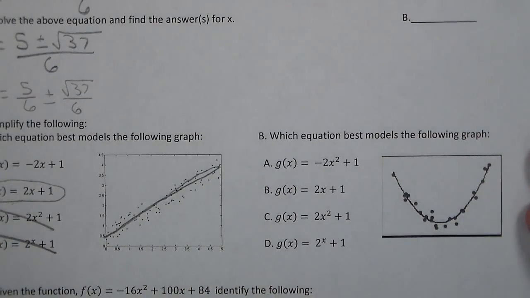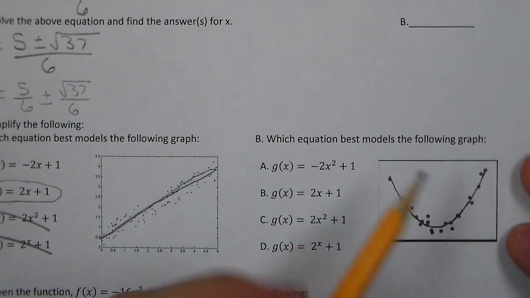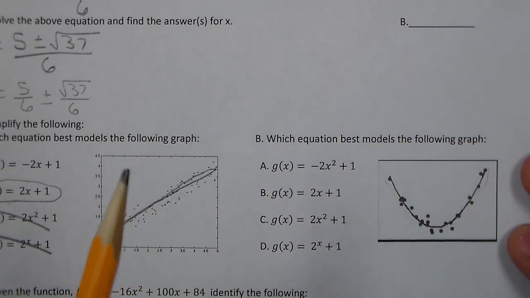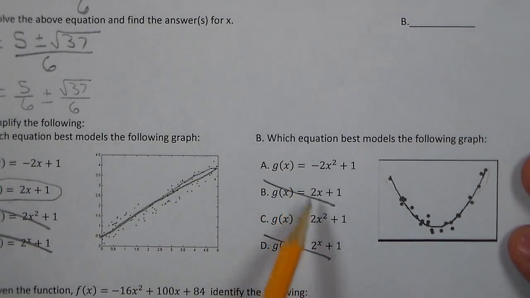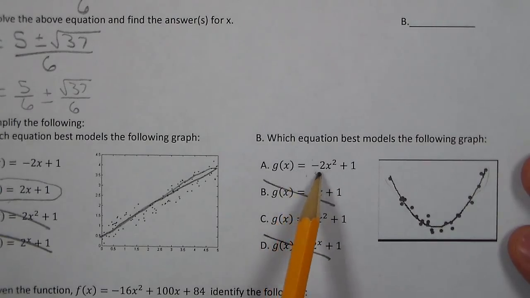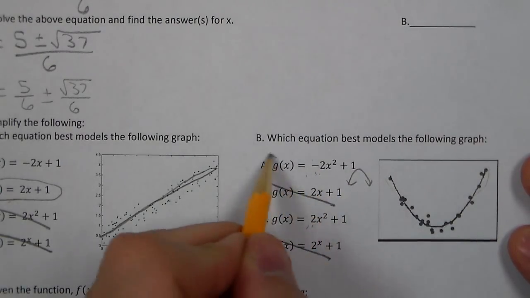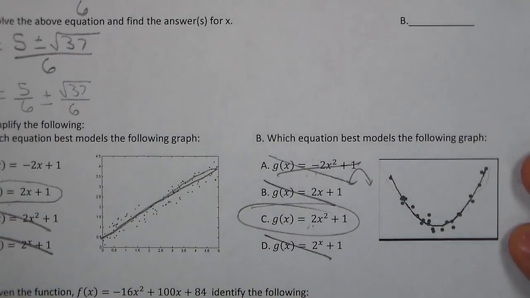For part B, we're looking at it, it looks like a quadratic, so we want to take the one that has an x squared, which eliminates B and D. Between these two, we take the positive 2x squared plus 1 as opposed to the negative, because the negative would be opening down, and this one's clearly not doing that. Our answer would be C.